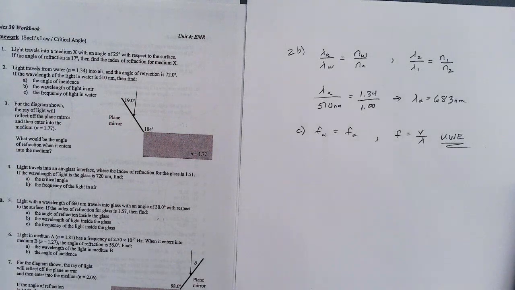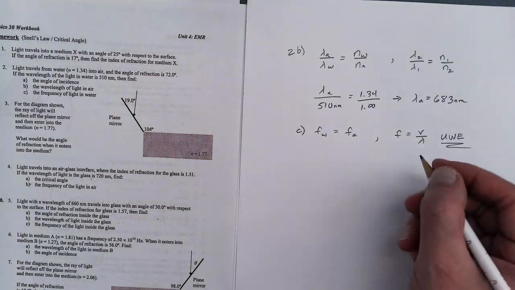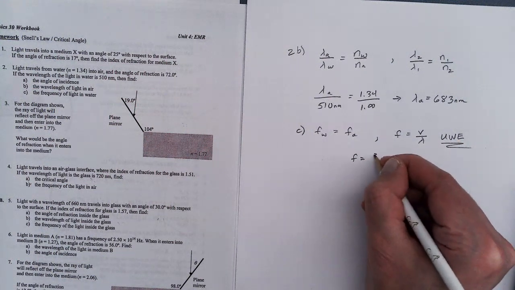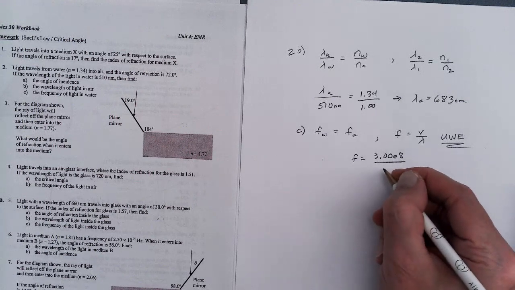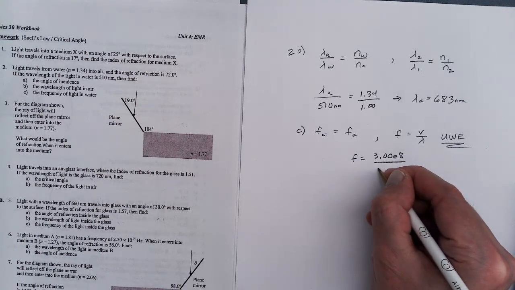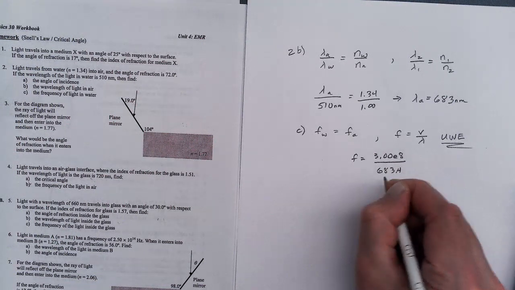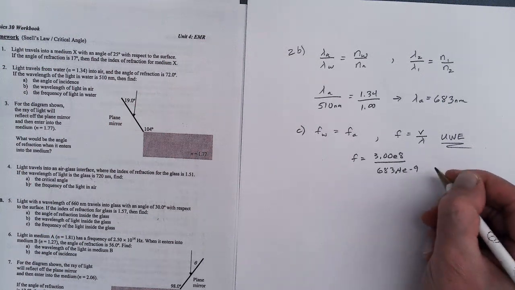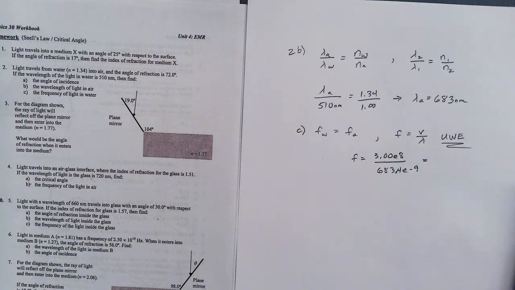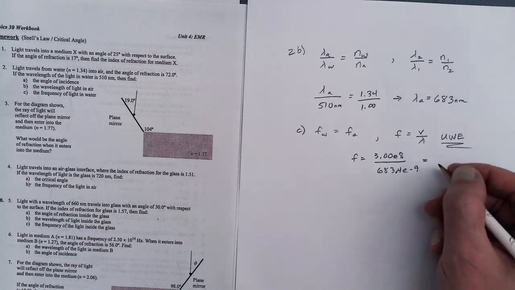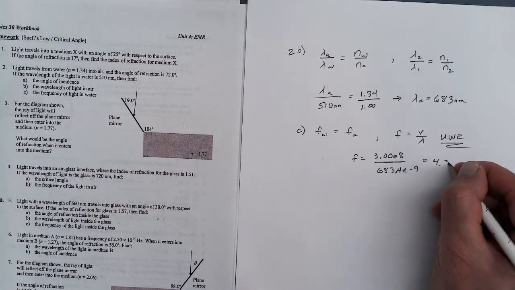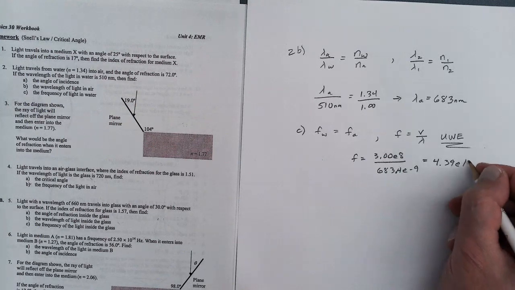All right, so I'm going to go ahead and choose the data that I want to use here. Now I know I have the 72 degrees for air. I have the speed in air, and so the frequency is just going to be 3e8 divided by the wavelength, which I got as 683.4. Now this is going to be nanometers though, so you need e negative 9 there. Pardon me, 3e8 divided by 683.4 e negative 9. Why didn't I put that on there? All right. I got 4.39 times 10 to the 14th. And the units should be hertz.